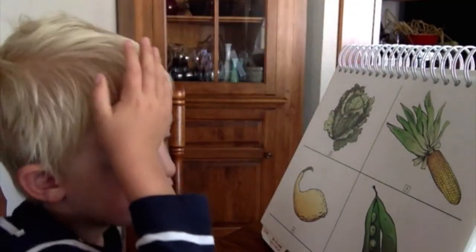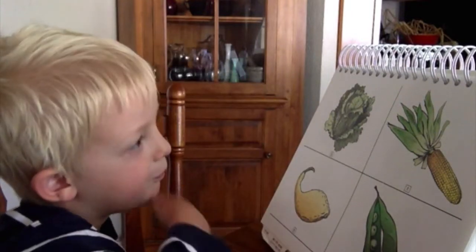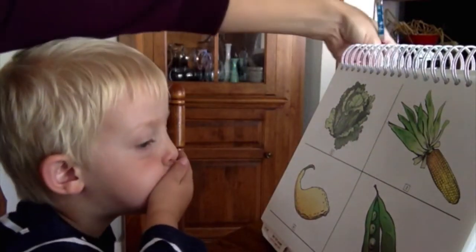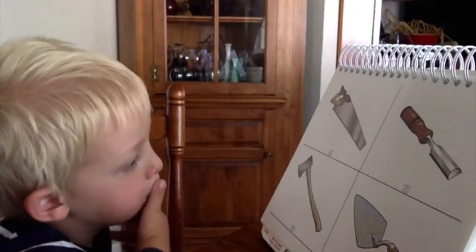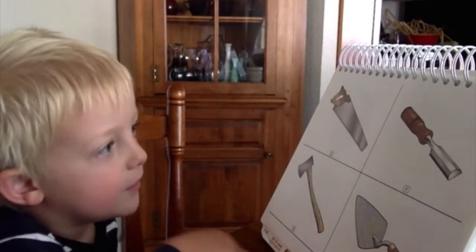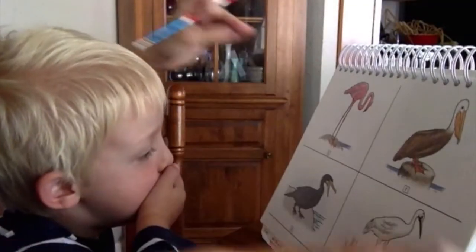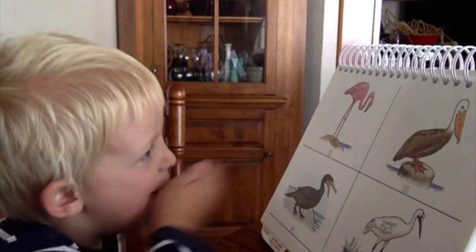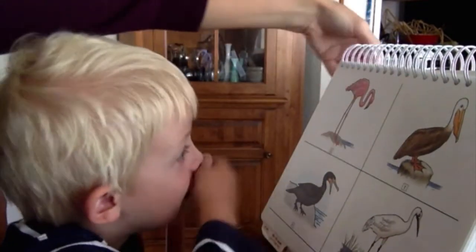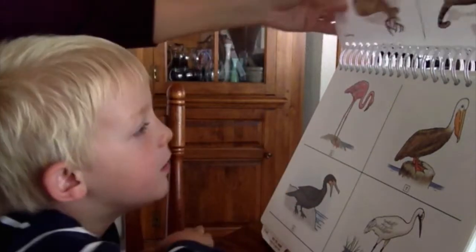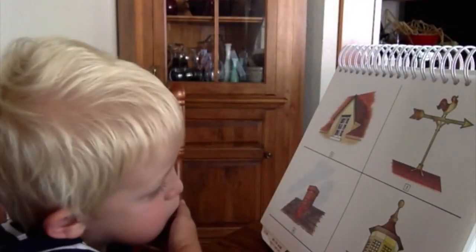Put your finger on squash. Squash. Put your finger on axe. Axe. Put your finger on flamingo. Flamingo. Whoa, it has really big legs. Put your finger on chimney.